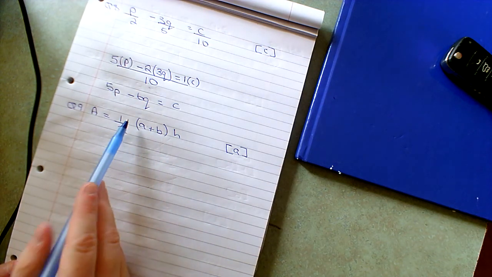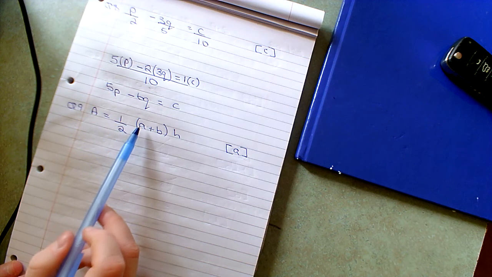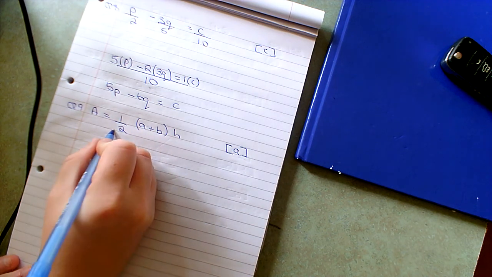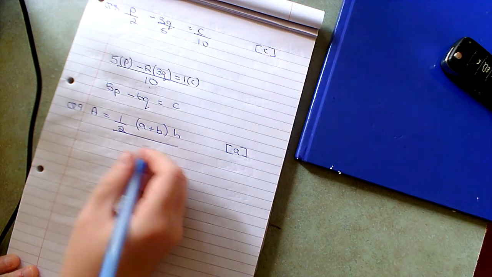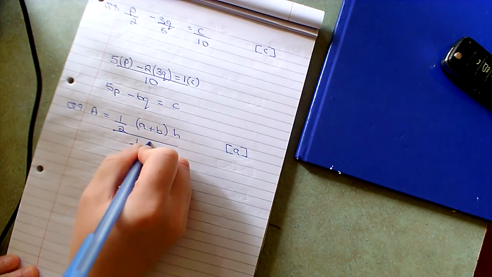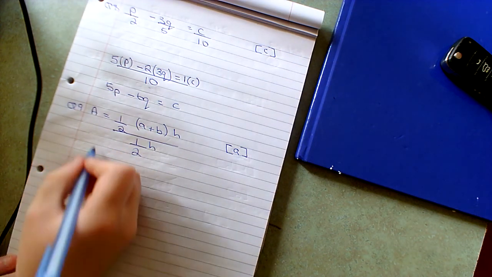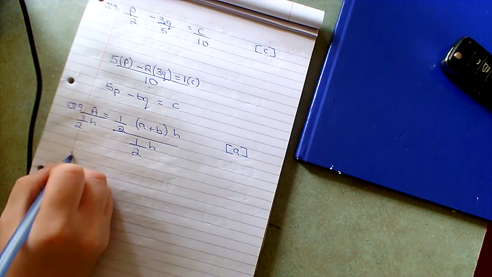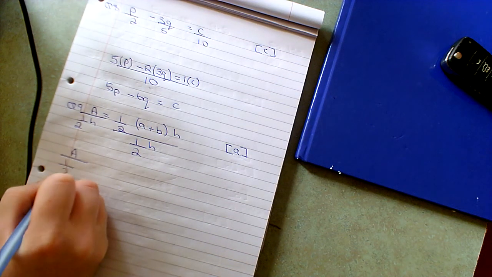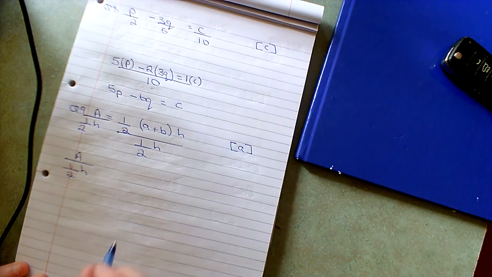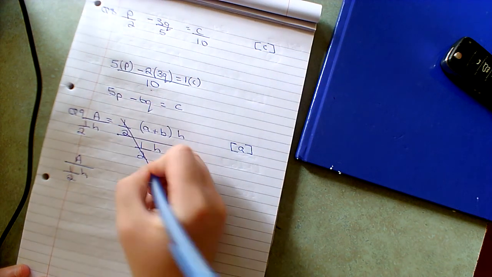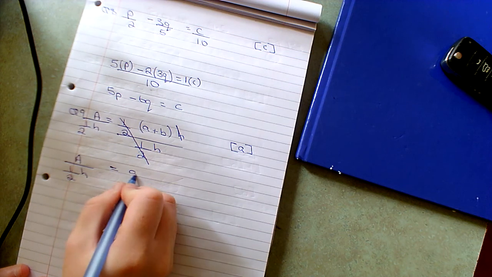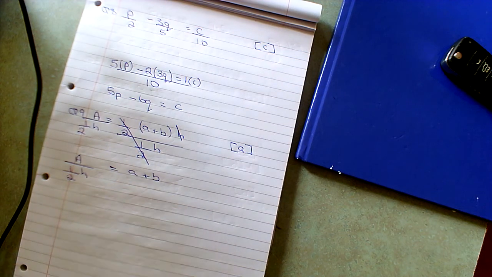Okay, so I need to get a on its own, right? What I have here is a half times (a plus b) times h. The first thing I'm going to do is divide across by a half h. So I'll have a over a half h, which I'm going to make nicer in one moment, is equal to, this cancels, and I'm going to have a plus b.